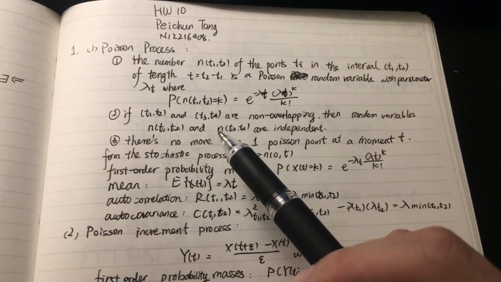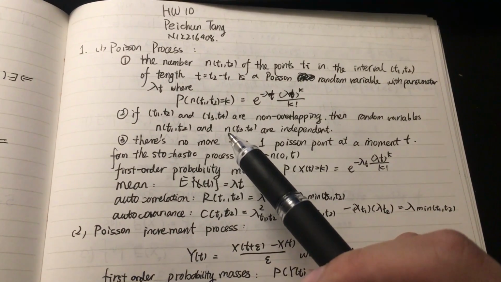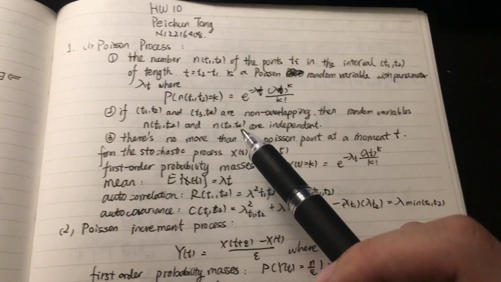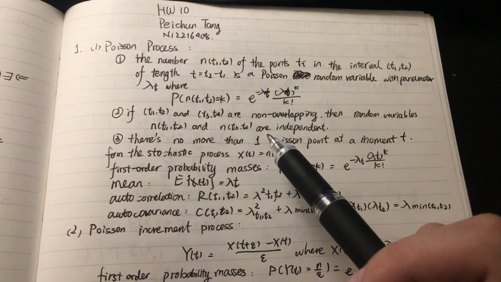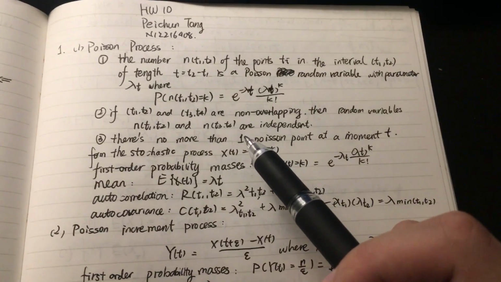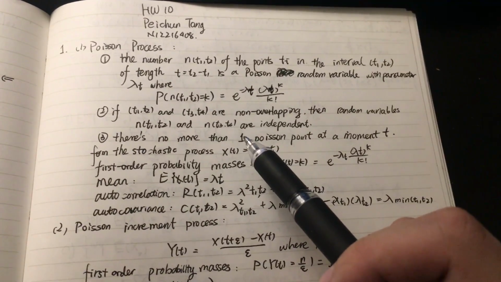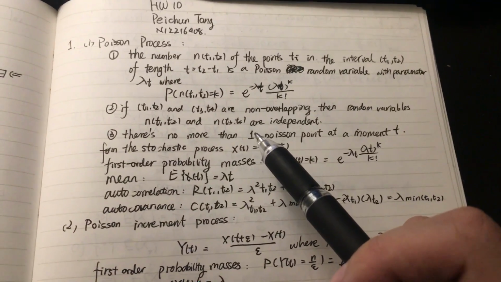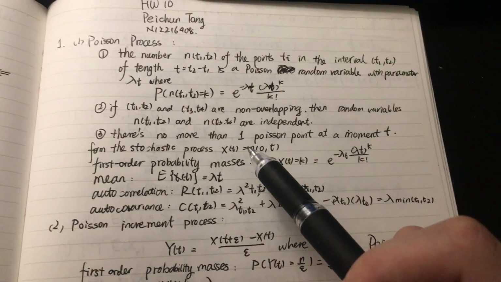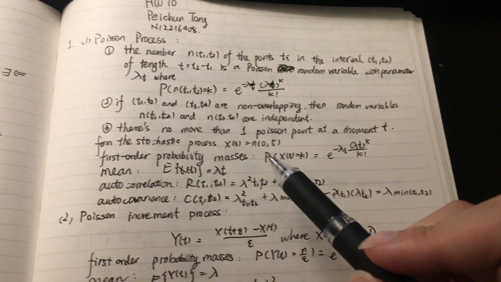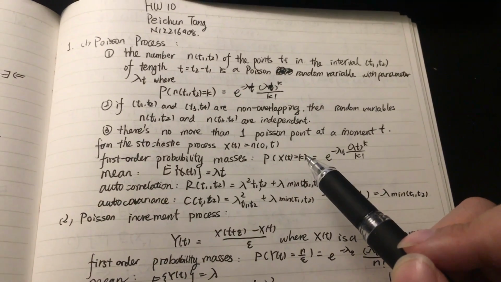And also it has the property that if t1 to t2 and t3 to t4 are non-overlapping, then the random variables n1 and n2, which are the number of points in two different intervals, are independent. And the third property is there is no more than one Poisson point at a moment t. It means that there can be at most one Poisson point at a time t.